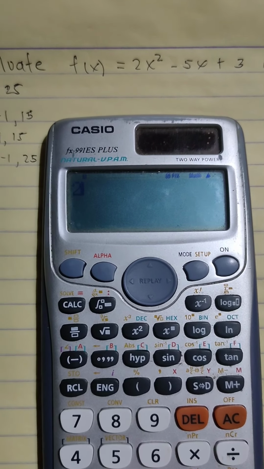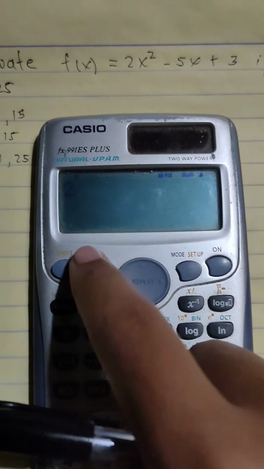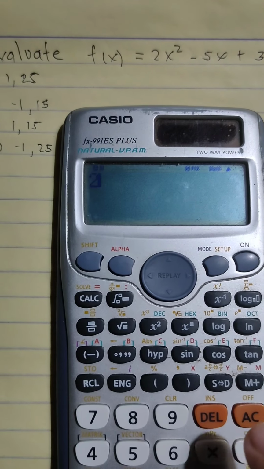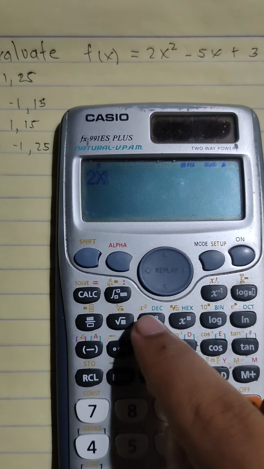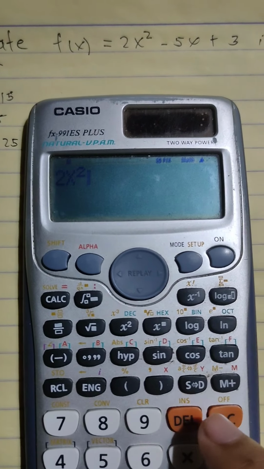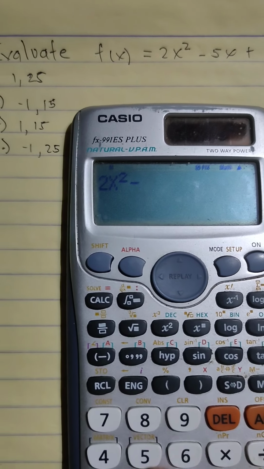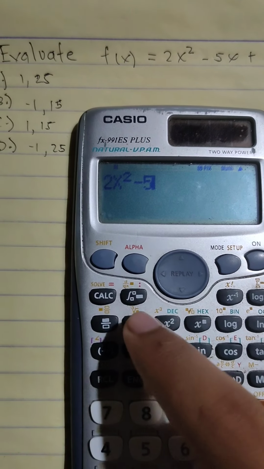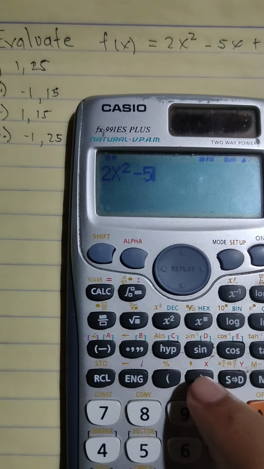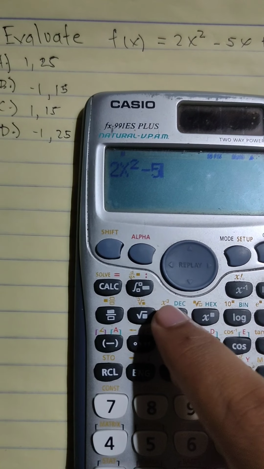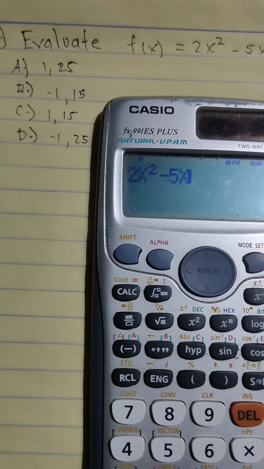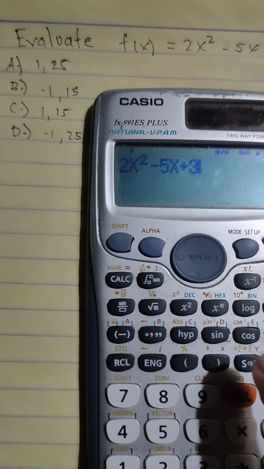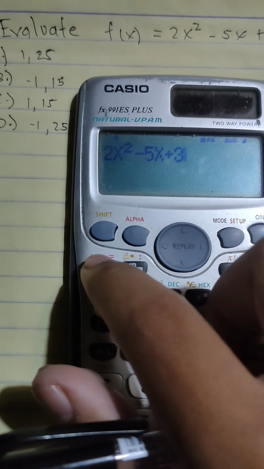So 2 alpha x squared minus 5 alpha x plus 3. Then click CALC.